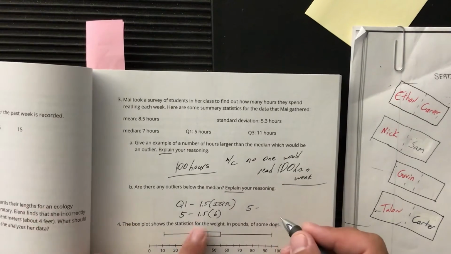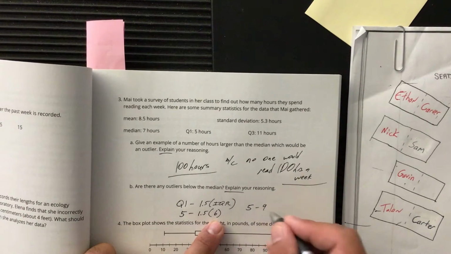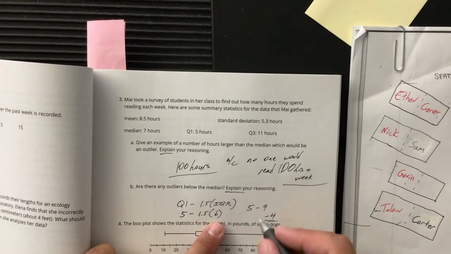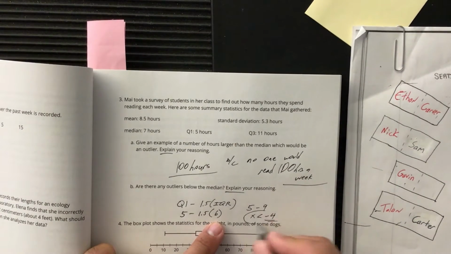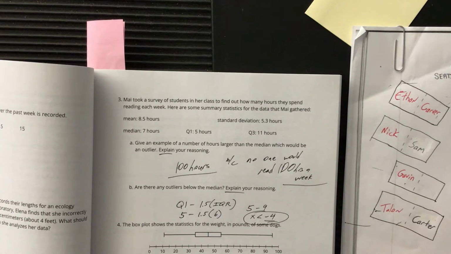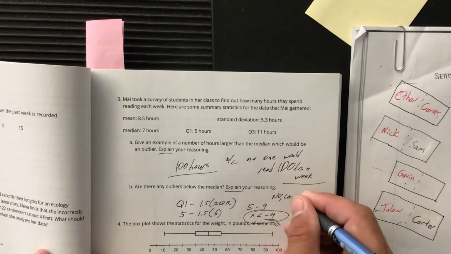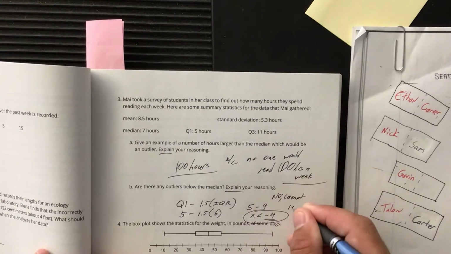So 5 minus 1.5 times 6. So to be an outlier on the low end, it would have to be less than -4, which is not possible. Can't read negative hours. So could there be an outlier? No. Cannot read negative hours.